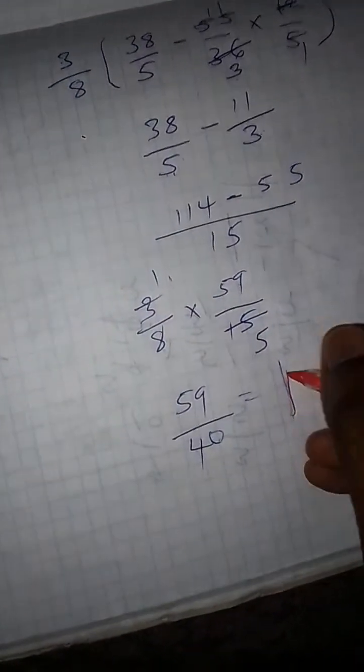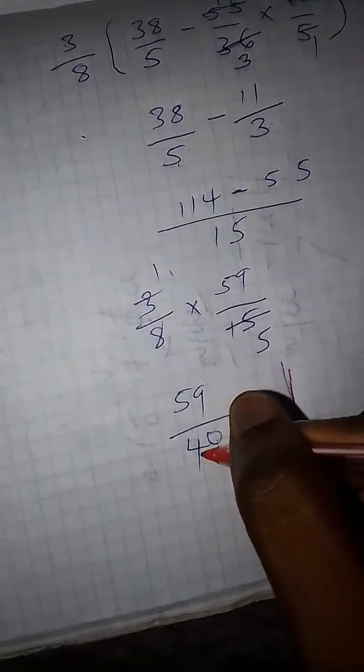40 goes into 59 how many times? 1 time, that gives us 40, and 59 subtract from 40 is 19 out of 40. So this now becomes the answer, 1 and 19 out of 40.